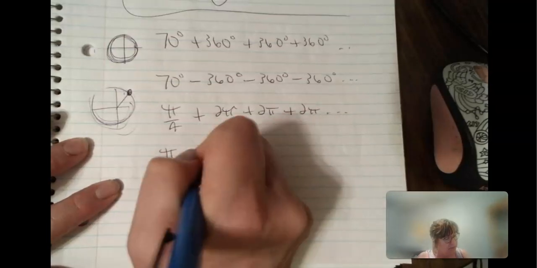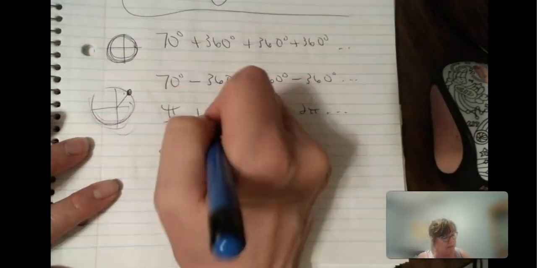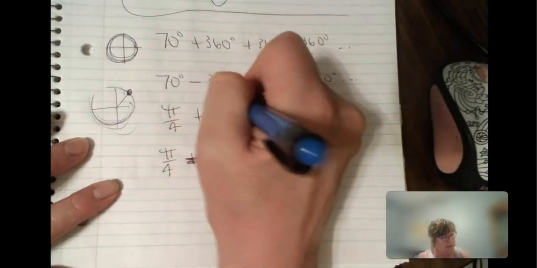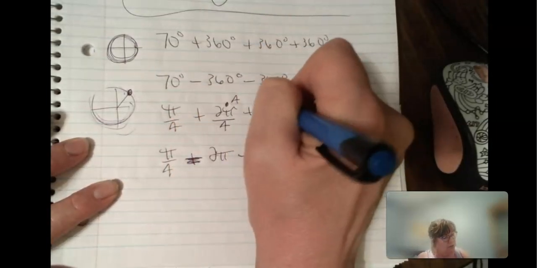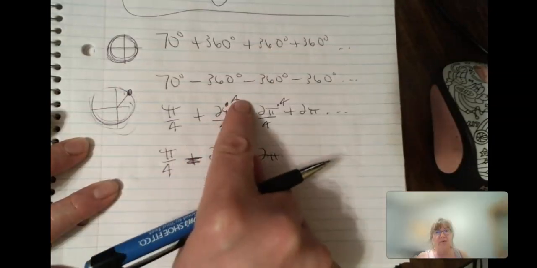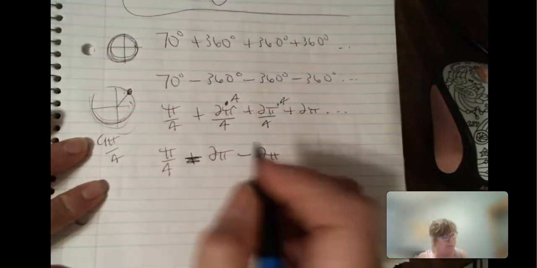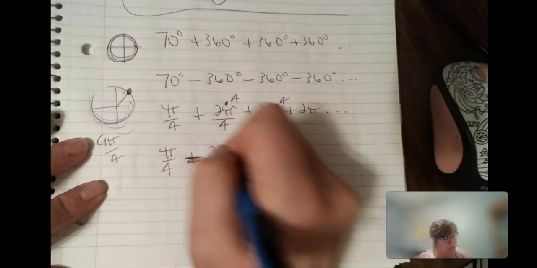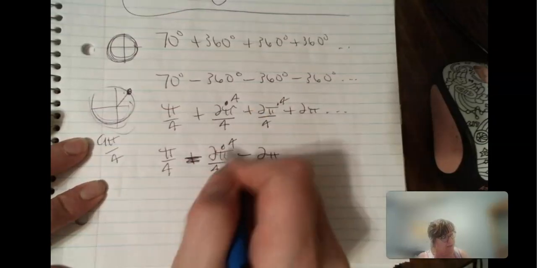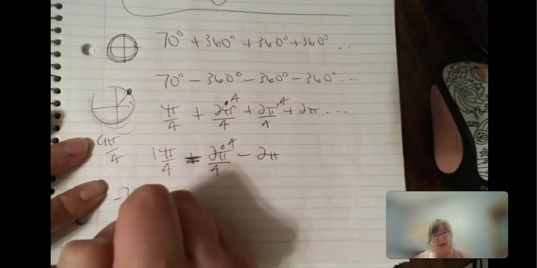Now, with fractions, you're going to need a common denominator. So times 4 times 4. What you're really going to do is add 8 pi over 4 over and over again. So 9 pi over 4 would be a positive one. And then if I want to go negative, that would be minus 8, so 1 minus 8 is a negative 7 pi over 4.